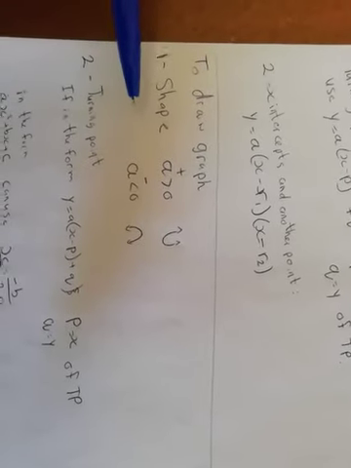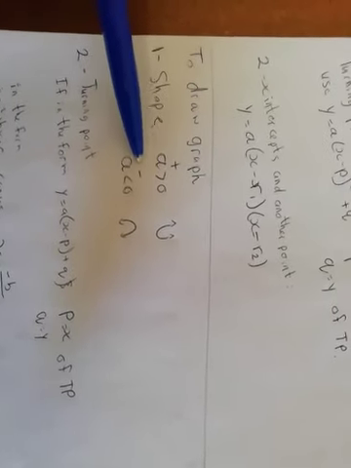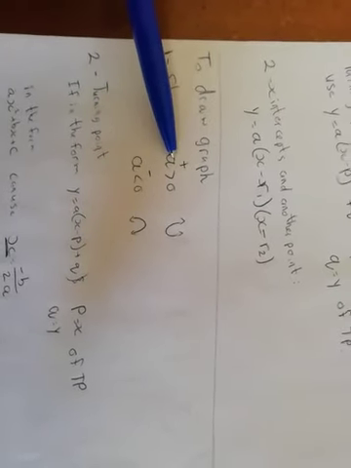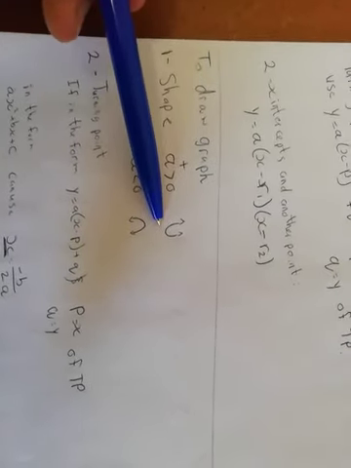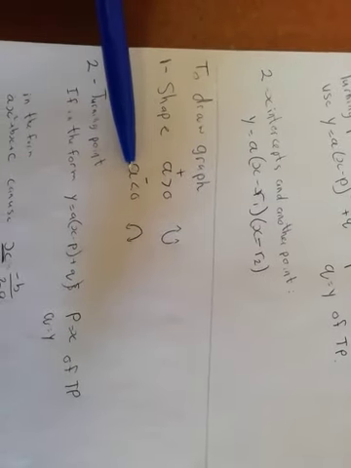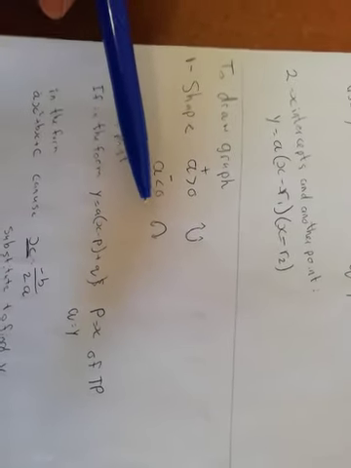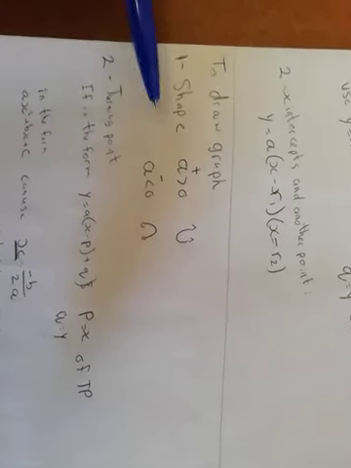To draw the graph, you have 5 steps that you need. You have to show this to make sure you have everything that is necessary to draw the graph. First thing you need is you have to make sure of the shape. If you have an a bigger than 0 or positive a value, then you have a smiley face. If you have a smaller than 0 or negative, you have a sad face for the shape of your graph.